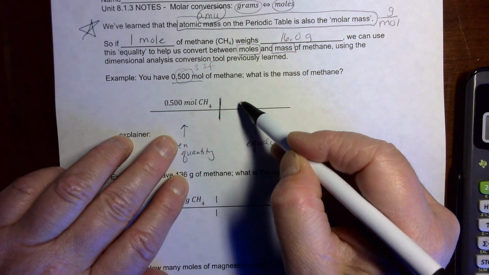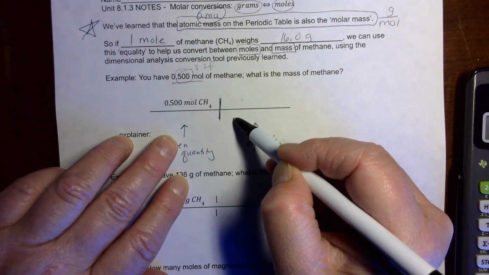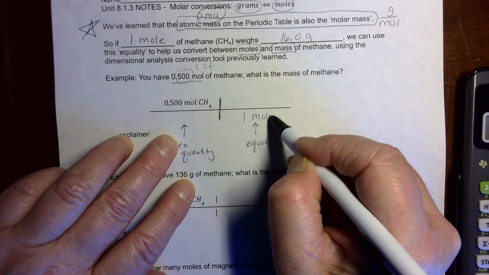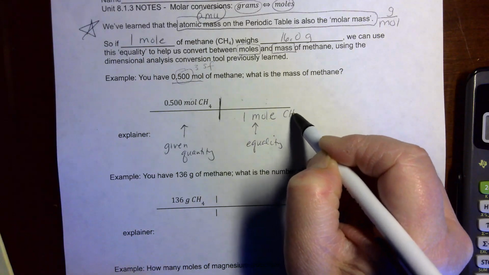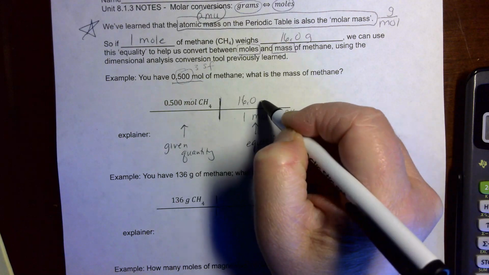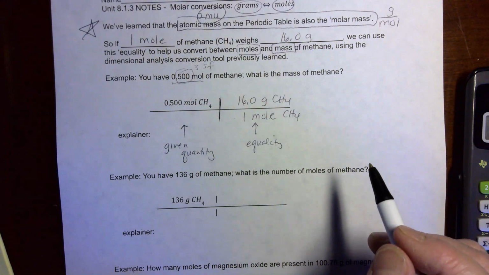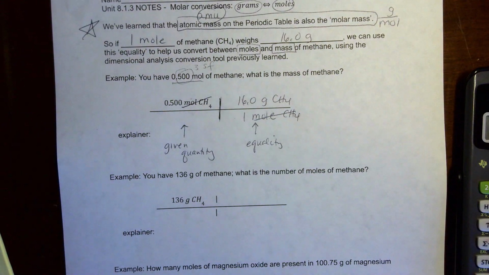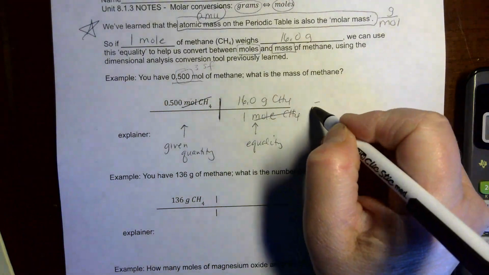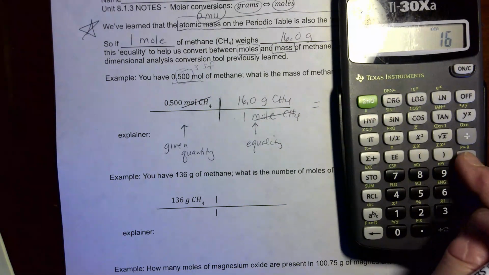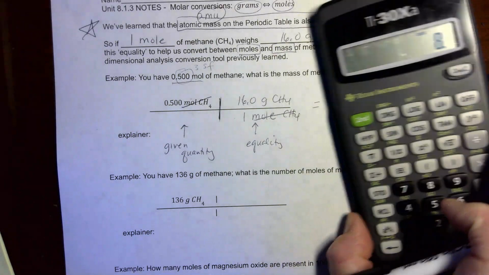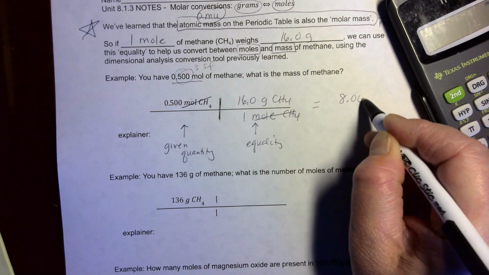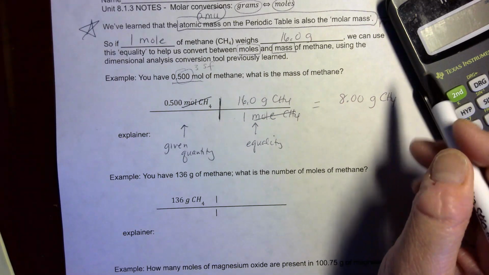Now, we wouldn't want to put 1 mole of methane here and 16 grams here because moles times moles won't cancel. So that's why we're going to put 1 mole of CH4 here in the denominator, equal to 16.0 grams of CH4 in the numerator. So moles of CH4 over moles of CH4 are going to cancel. We shouldn't need a calculator, but we're going to use one anyway. Half of 16 is 8. We want to maintain those significant figures, so this is 8.00 grams of CH4.